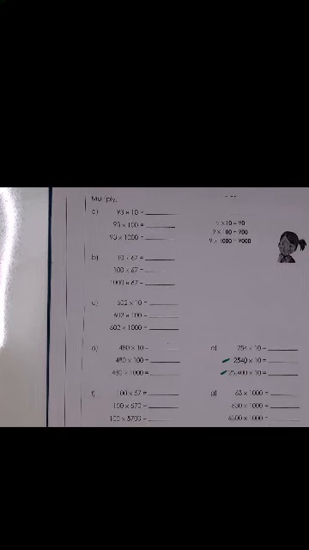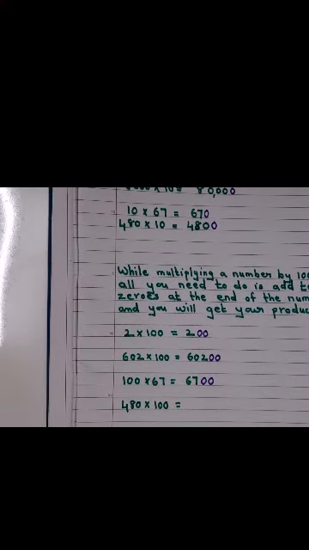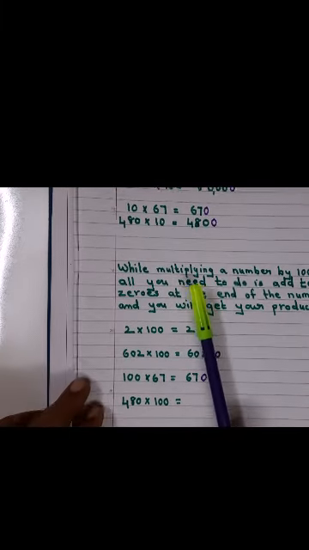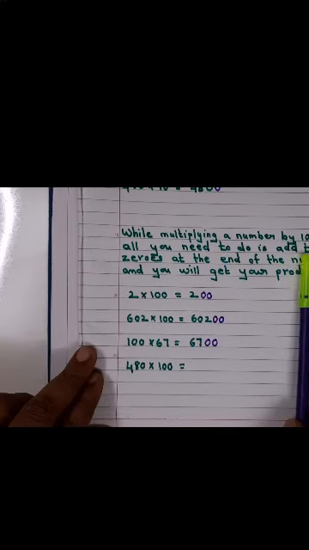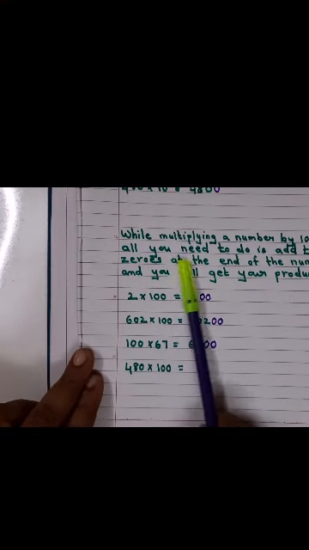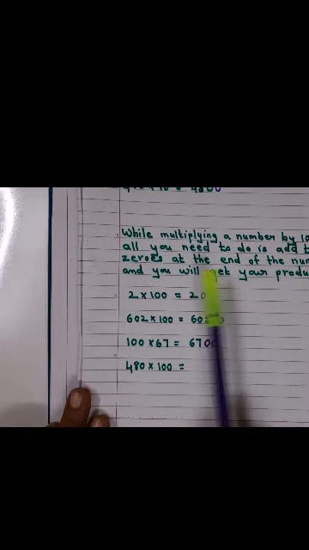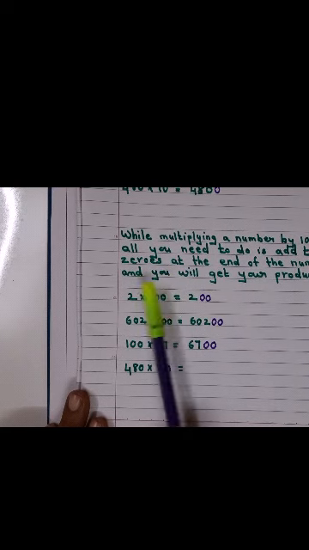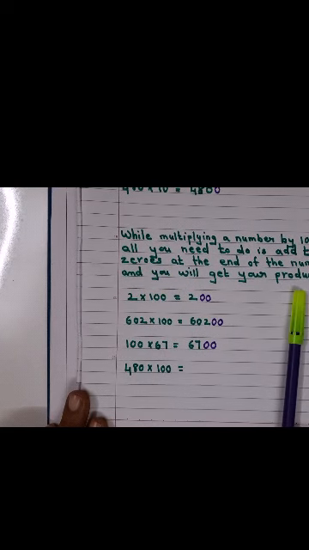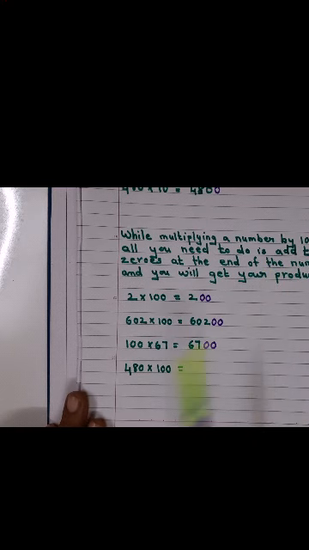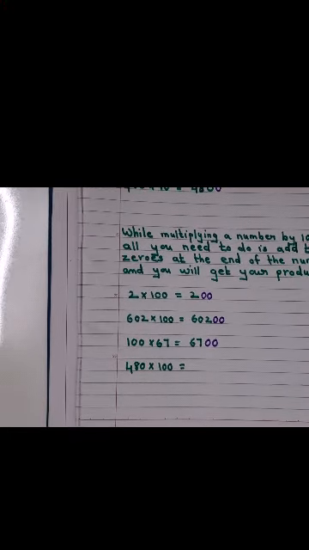Very good. Now children, let's see multiplication by 100. While multiplying a number by 100, all you need to do is add 2 zeros at the end of the number and you will get your product. Okay? Product is nothing. It is the result when you multiply your multiplicand and your multiplier.